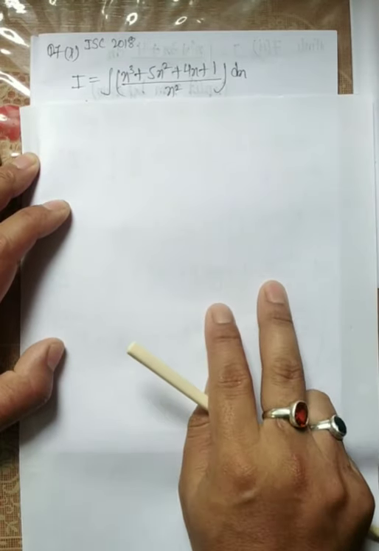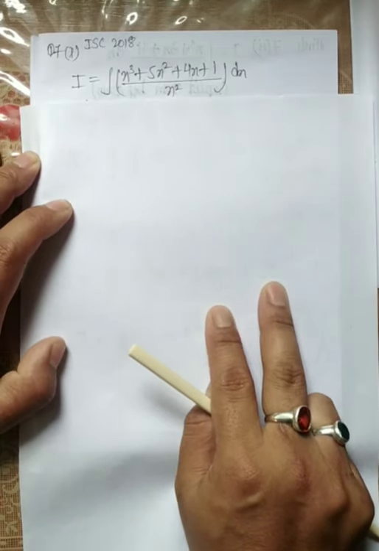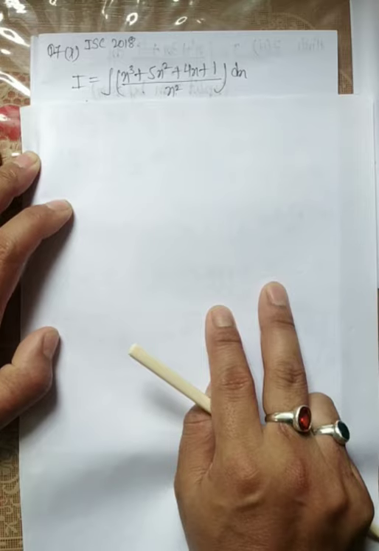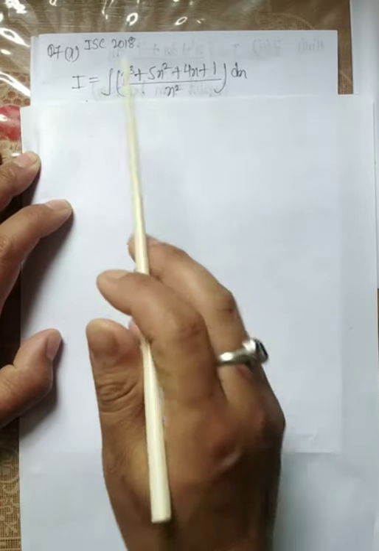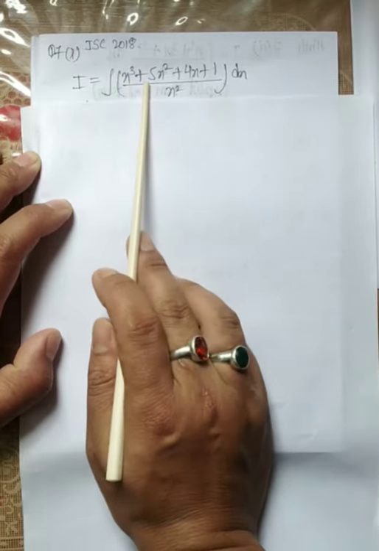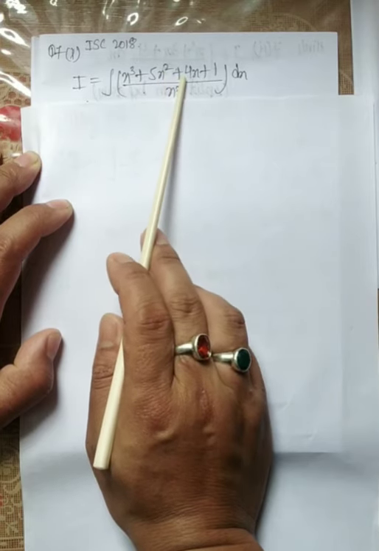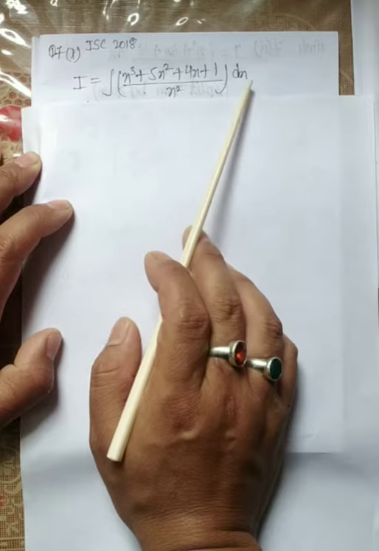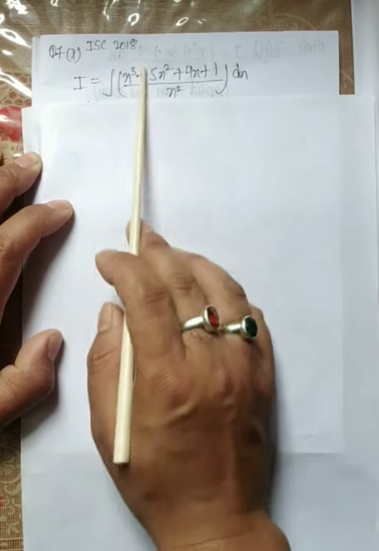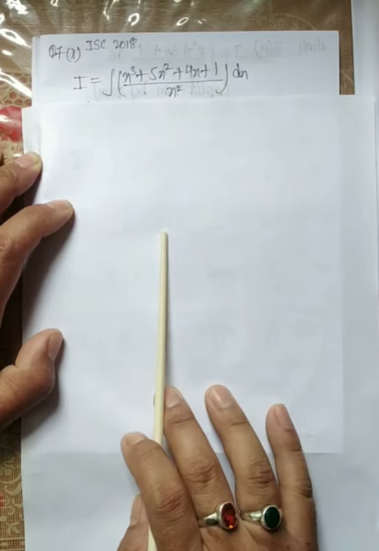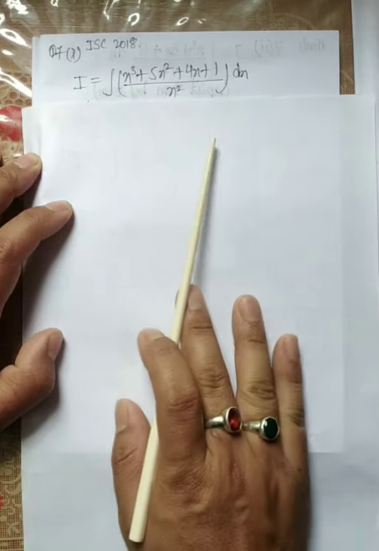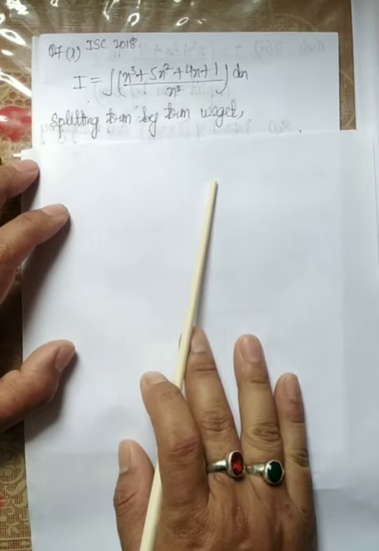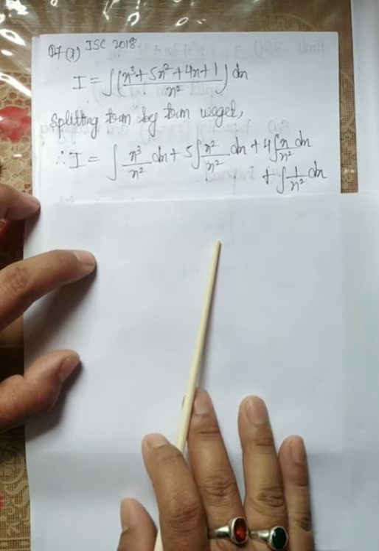Okay, question number 7 part 1 now. Number 7 part 1 is ISC 2018. Okay, the question goes like this. Integration of (x cube plus 5x square plus 4x plus 1) whole divided by x square dx. So how will you do it now? There's a numerator and denominator. Here also what we can do is we can split term by term. Okay, let's see how. So splitting term by term, we will be getting something like this.